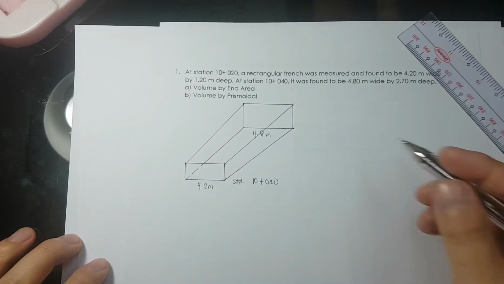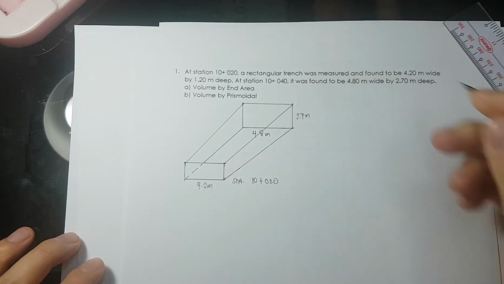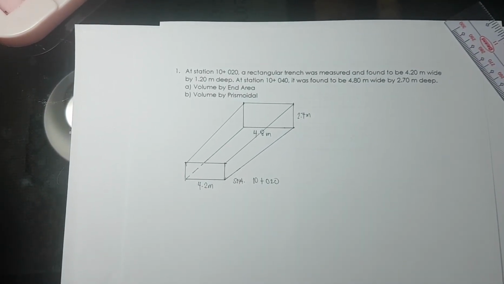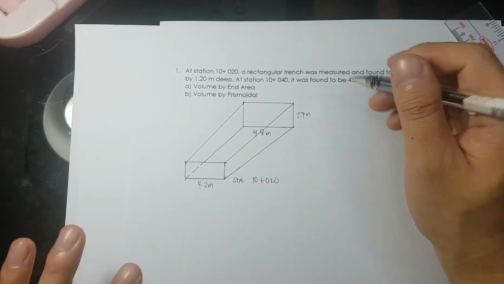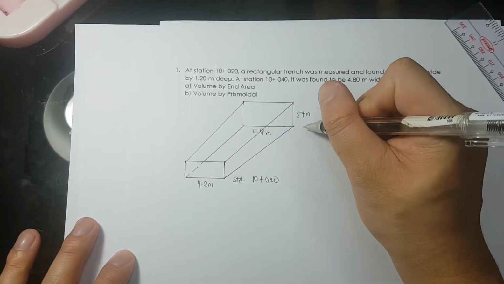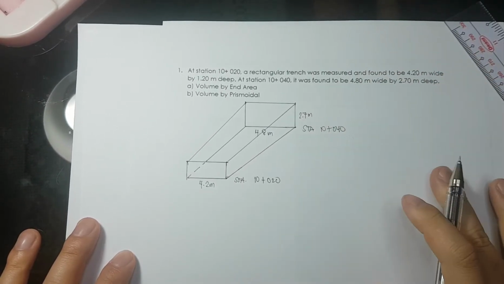This is 2.7 meters deep. Now, how many meters long is this trench?